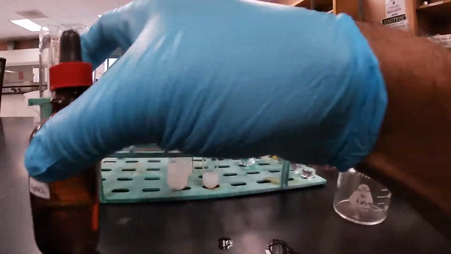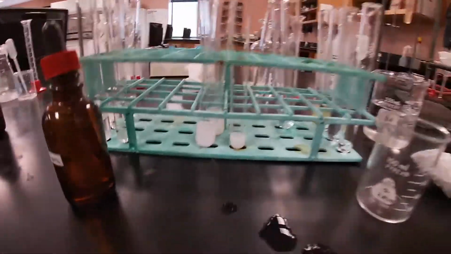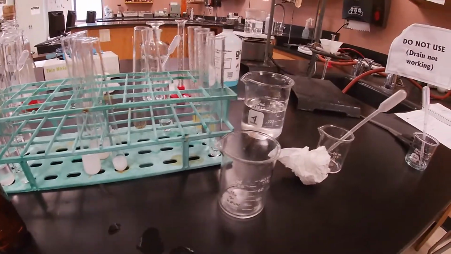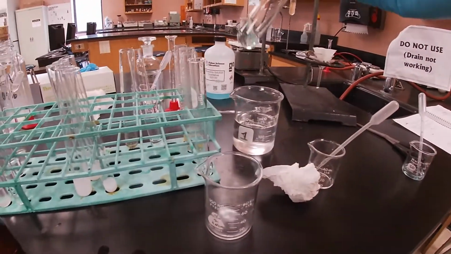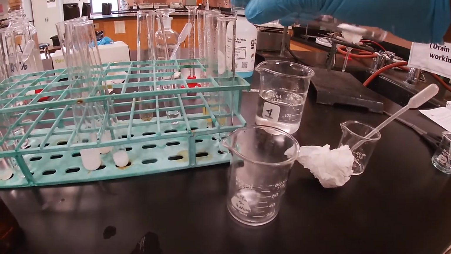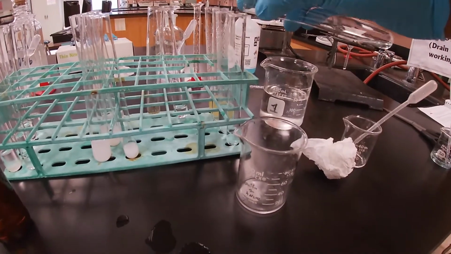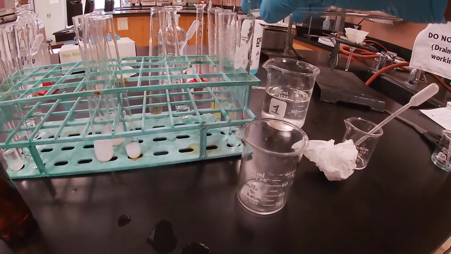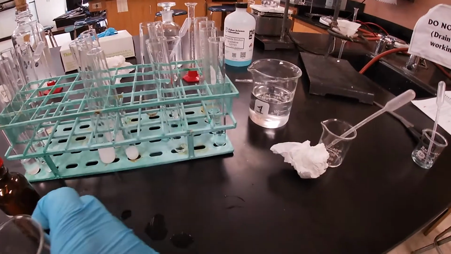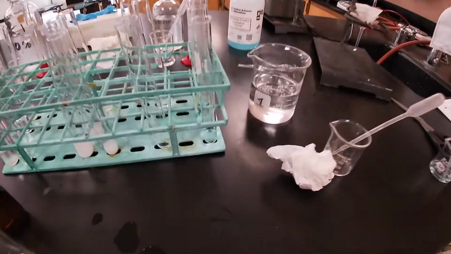And then our final addition. So I had already measured out my contents of my Benedict solution. So we'll go ahead and add it to our test tube. We'll add a little bit more. And then we'll start heating it up in our bath to see if there's any sugar present.